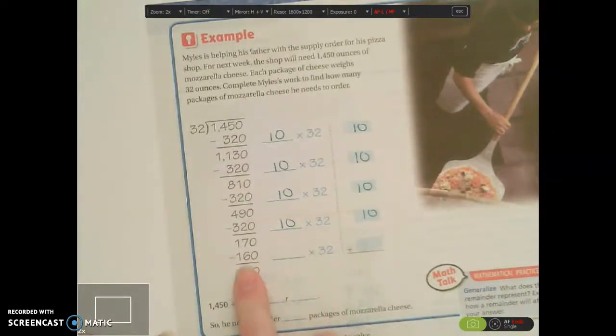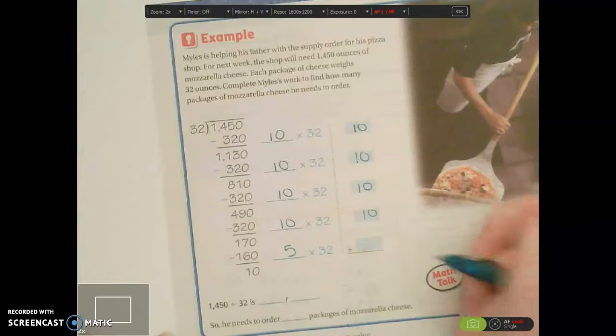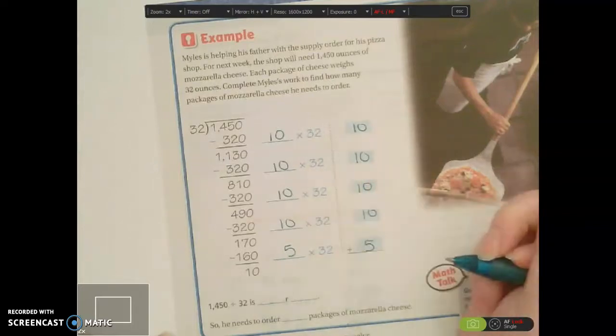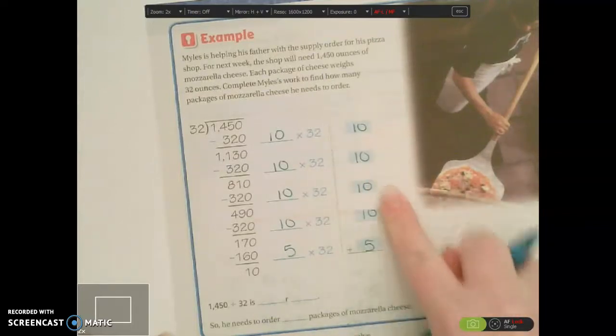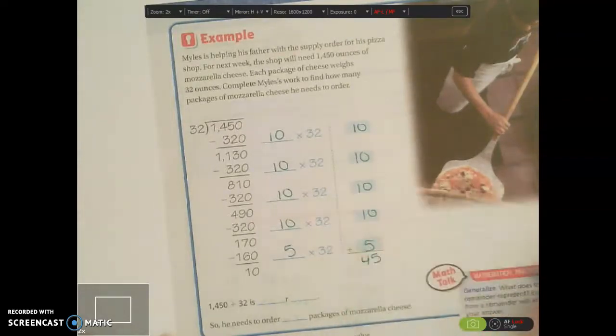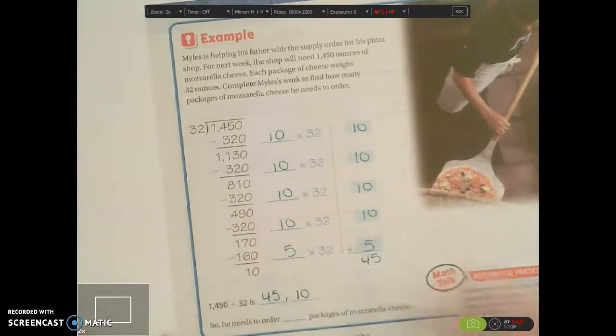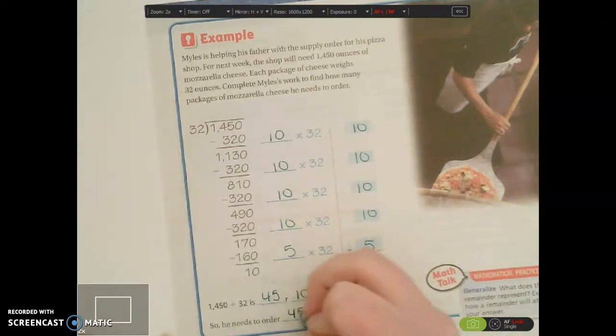So this one's not 320, but it is half of 320. So we've multiplied by 5. So over here I have 5, 10, 20, 30, 40, 5. And then I have 10 left over, so 45, remainder 10. So he would need to order 45 packages.